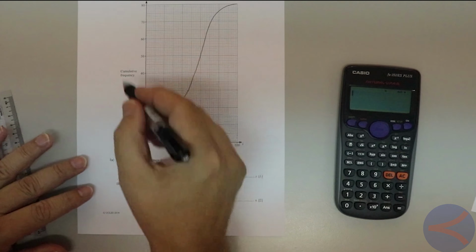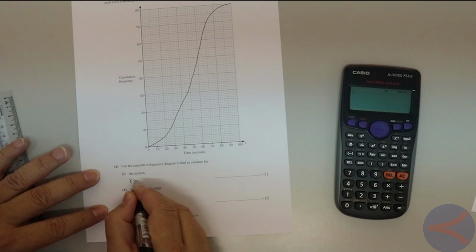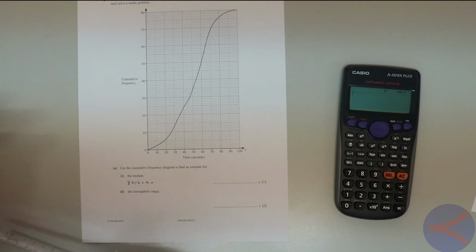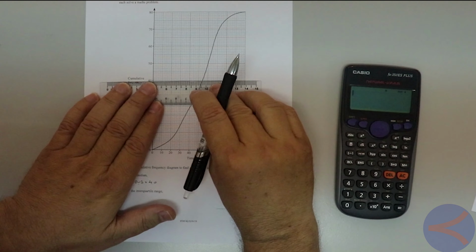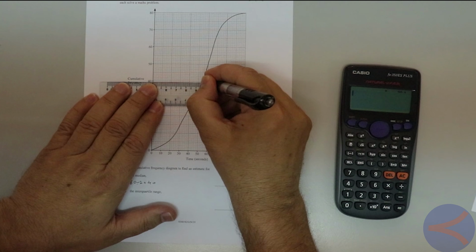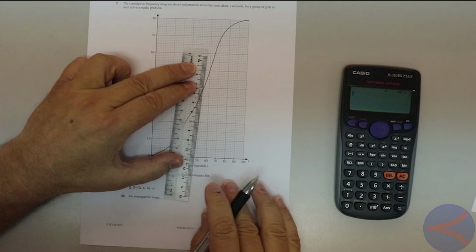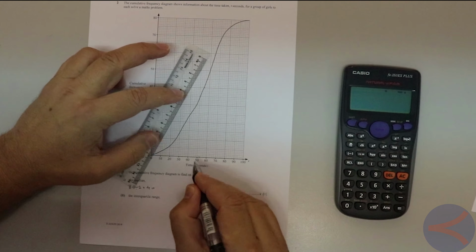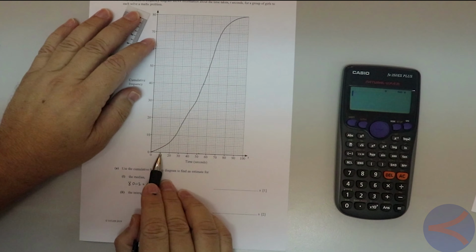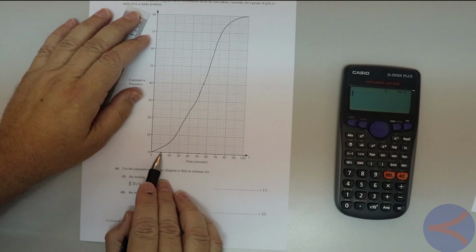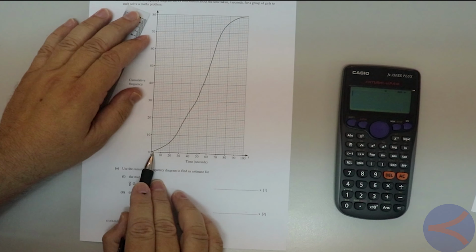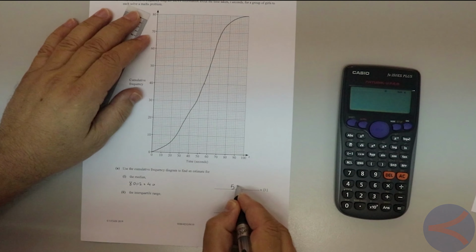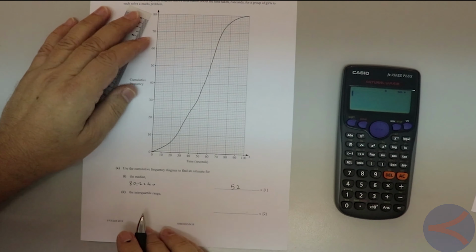Median, therefore 80 divided by 2, you are going to get 40. From the 40 you have to read, therefore this 40 is here, therefore you have to read from here, and then this will be here, and then from here to here is 10 units, therefore each small box is 2 units, therefore this is 52. So it takes 52 seconds to do this.